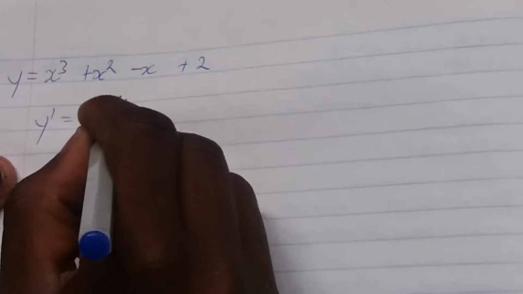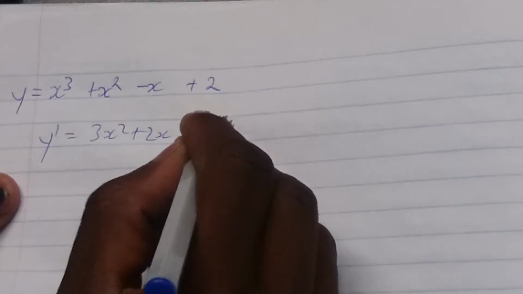In this video, we're going to be trying to draw the graph of this polynomial. So the first thing that we're going to do is to find the first derivative of this polynomial. So the first derivative is just going to be 3x squared plus 2x minus 1.